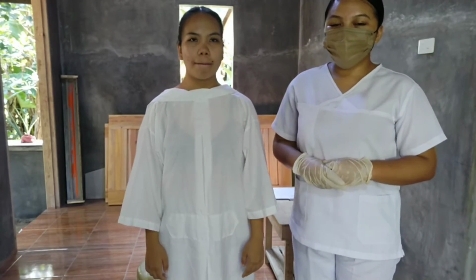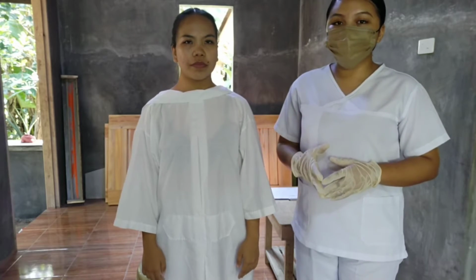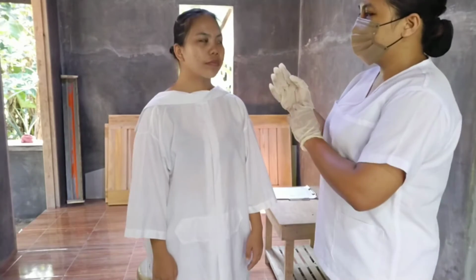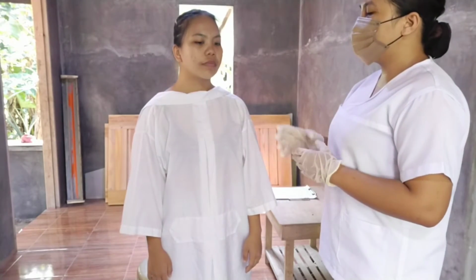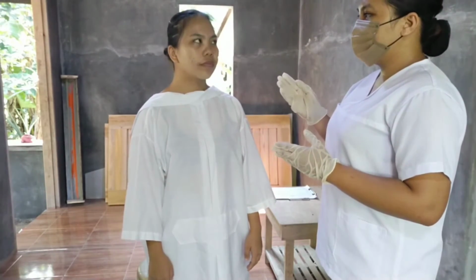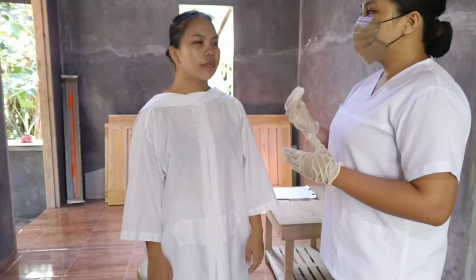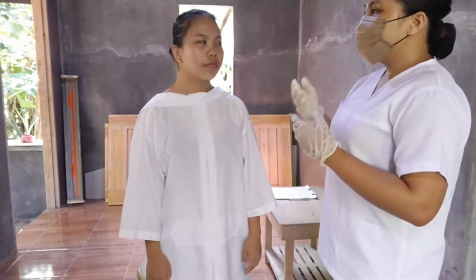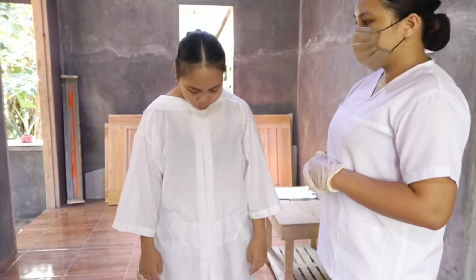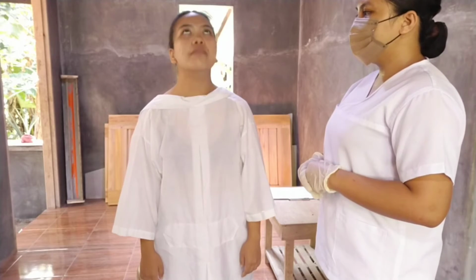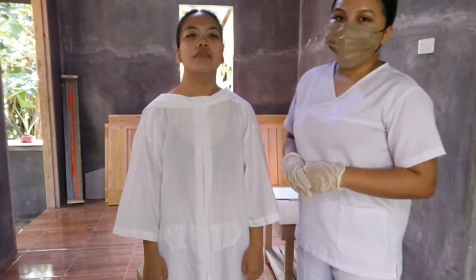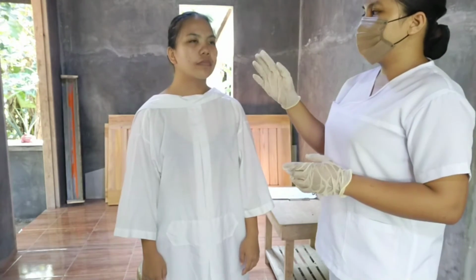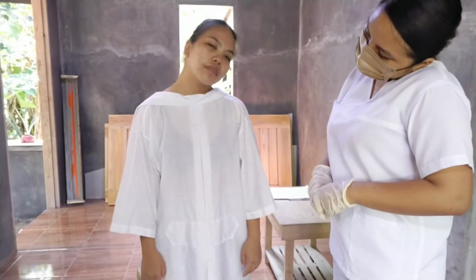So now we will be proceeding to test the range of motion of the cervical spine. Okay, so now ma'am, what you are going to do is the chin to chest and chin to ceiling test. Move your chin to your chest. Okay, chin to the ceiling. And then for the lateral bending, move your ears to your shoulder, ma'am, just like this.